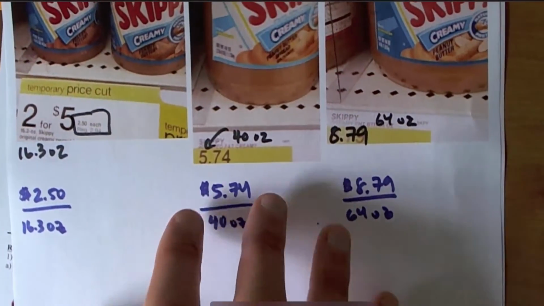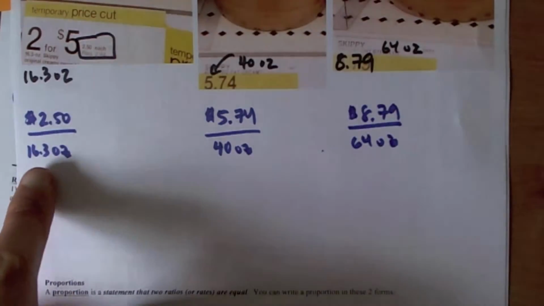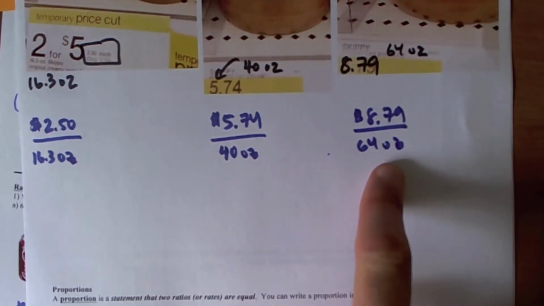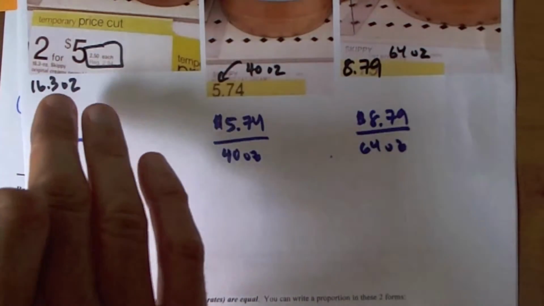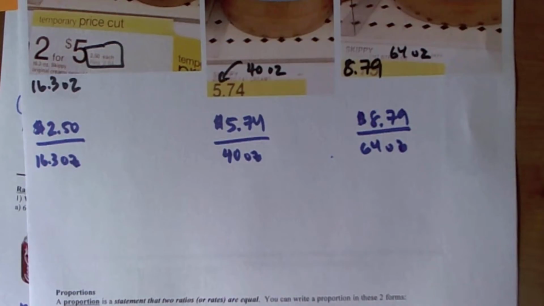Okay, if you didn't know where to start, here's my hint to you. I want to calculate the unit rate, the price per 1 ounce. So I start off with this rate, this many dollars per this many ounces, reduce them all and compare, please. Okay, let's go ahead and check it out.